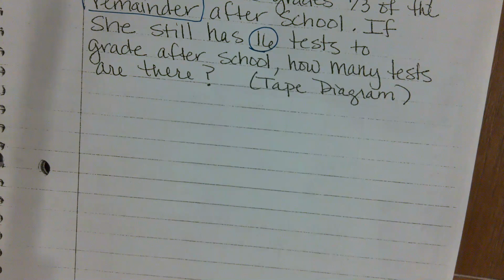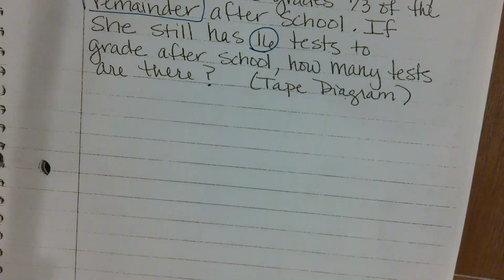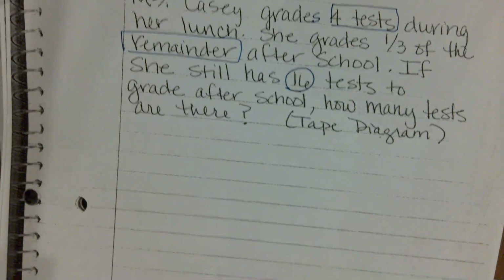All right. So this application problem is a review of lesson 16, the work with tape diagrams. This is a challenging problem in that the value of a part is given and then the value of 2/3 of the remaining. So it's probably a good idea. It says to use a tape diagram. I highly recommend you using a tape diagram. Come back and check your work.